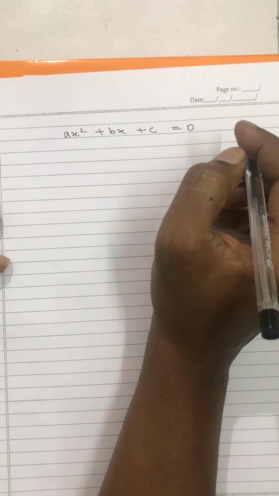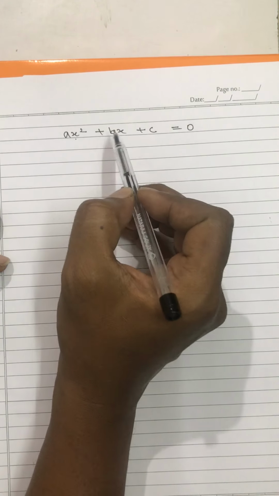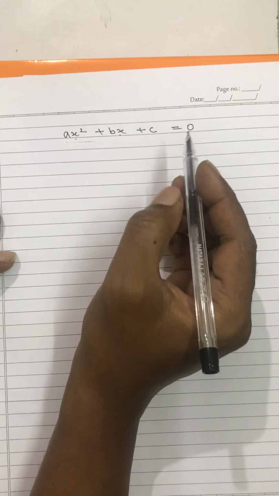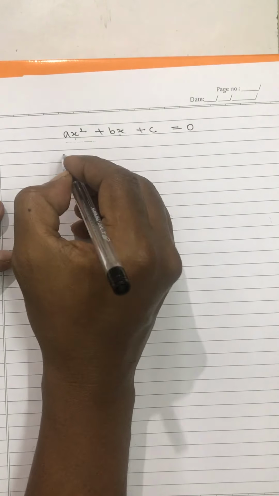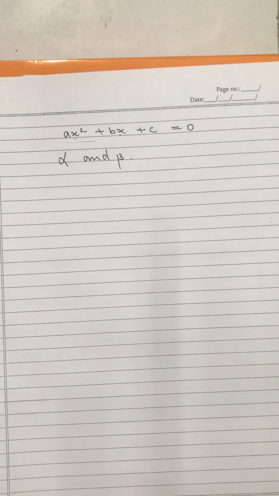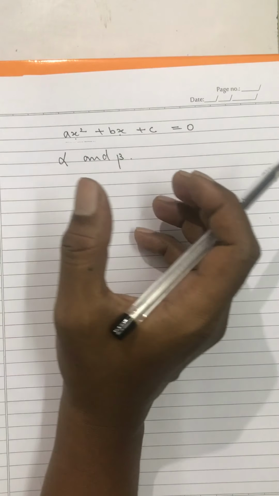As we know, a quadratic equation has roots, meaning those values which, when you substitute in the place of x, make the whole equation turn out to be 0. They are called roots. Now suppose alpha and beta are the roots, the values we normally get after solving the quadratic equation. Why have I taken alpha and beta? Very simple: this could have been anything. This could have been y, m, n, or anything else.